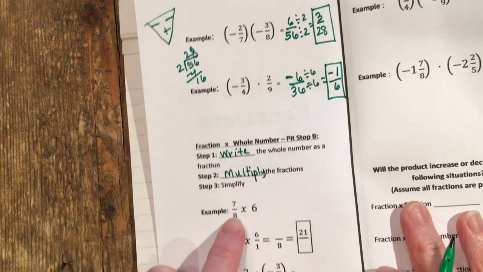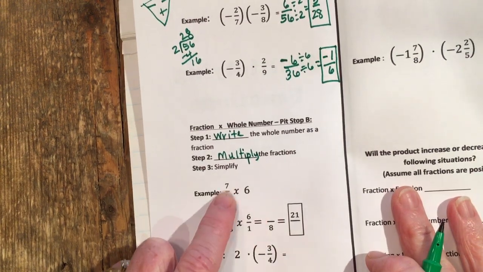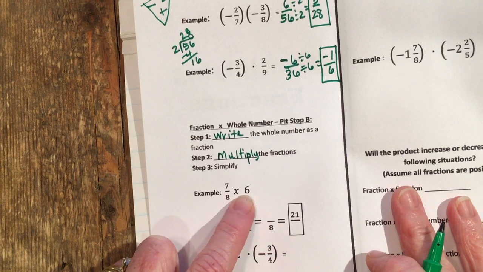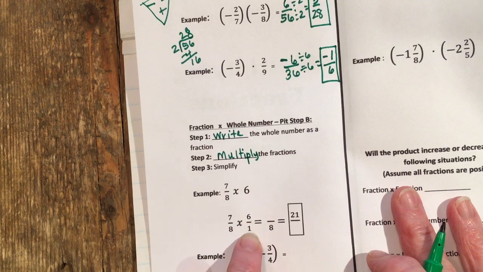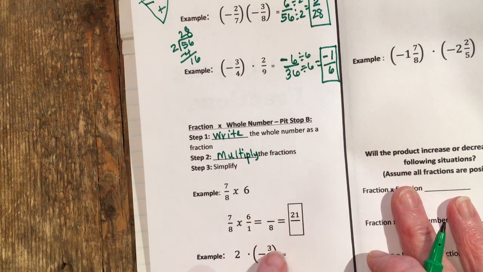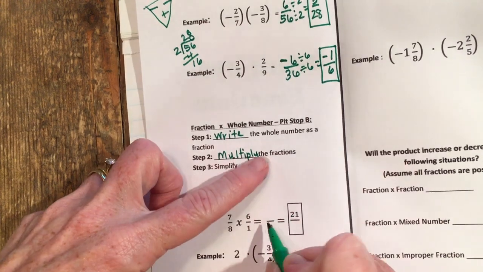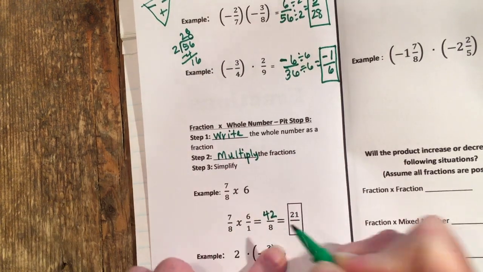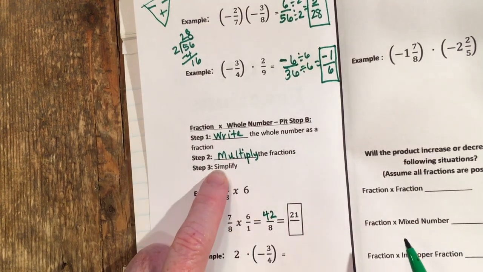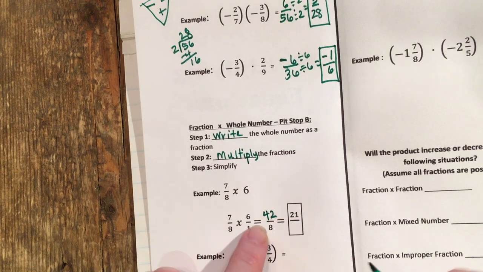Alright, so here's an example of a fraction times a whole number, 7/8 times 6. So I'm going to rewrite 6 as a fraction, and I can do that by writing it over 1. Then I just follow the steps I've used before. 7 times 6 is 42. 8 times 1 is 8. My last step is to always simplify.